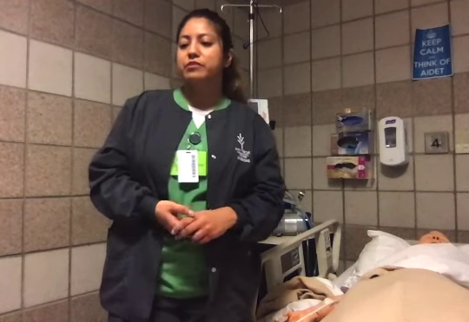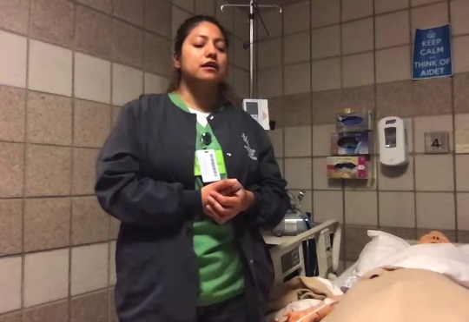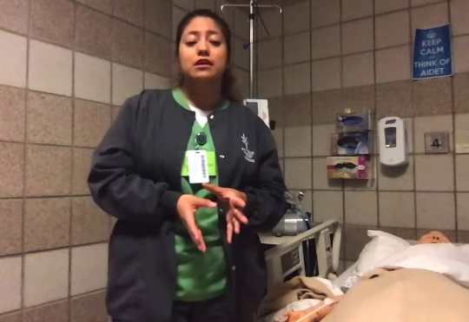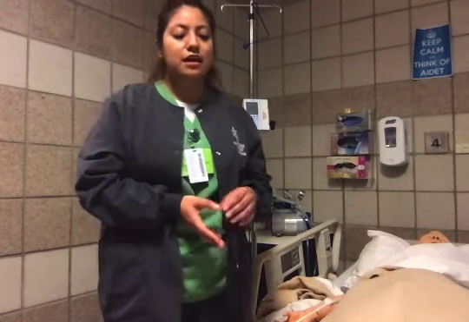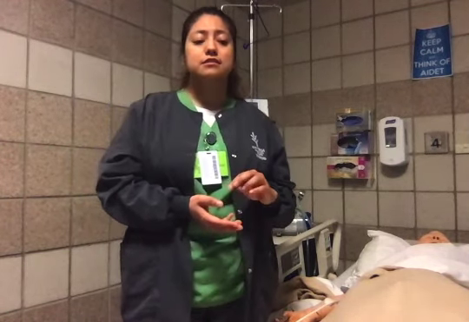So I'm going to prepare myself to hang the medication, and while I'm doing this, I'm going to talk a little bit about my medication. It's an antibiotic, and it's part of the penicillin family, so always know that this can cause rashes, anaphylaxis, and GI dysfunctions.